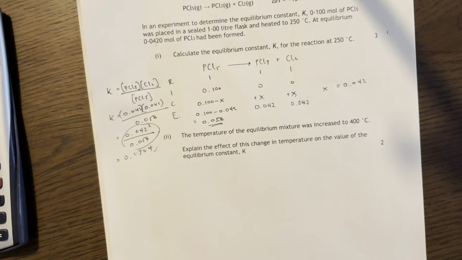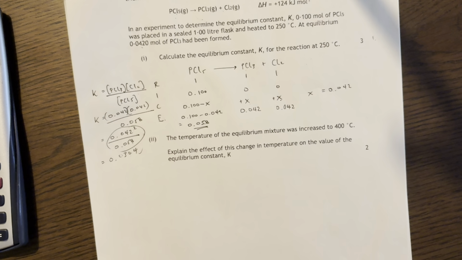Okay, secondly, the temperature of equilibrium was increased to 400. Explain the effect of this change in temperature on the value of the equilibrium constant. I would argue this is a very easy 2 marks to obtain. You need to make 2 statements. You need to say something about the forward reaction being favoured, or more products being formed or less reactants being formed. Or your classic statement from higher, which would be equilibrium shifts to the right. Any one of those statements would get you 1 mark, but then you need to relate that to the effect numerically that has on the equilibrium constant.